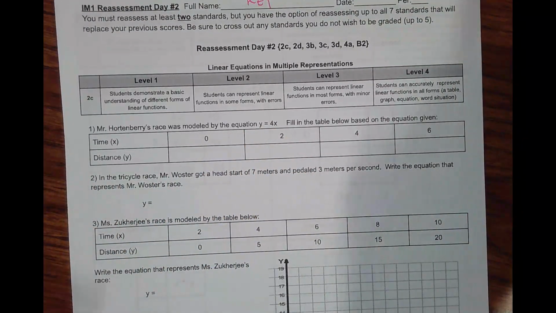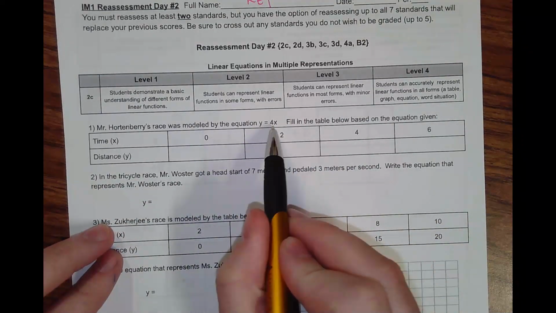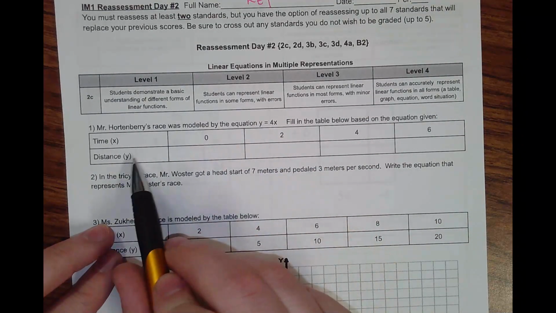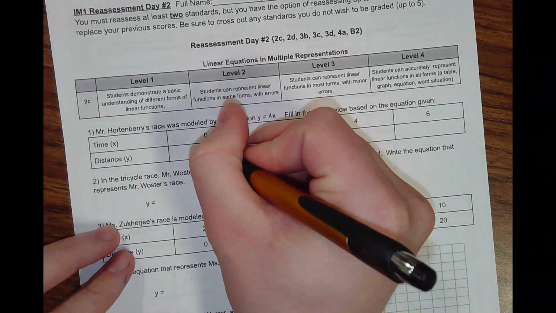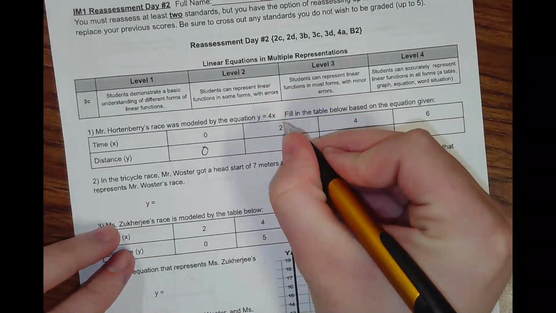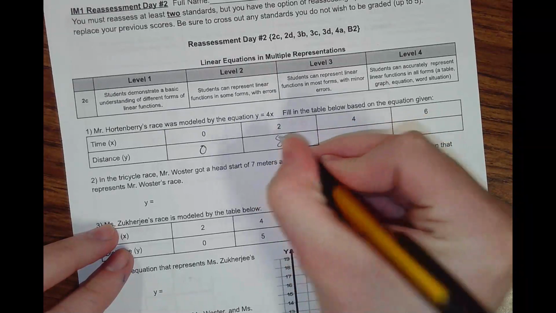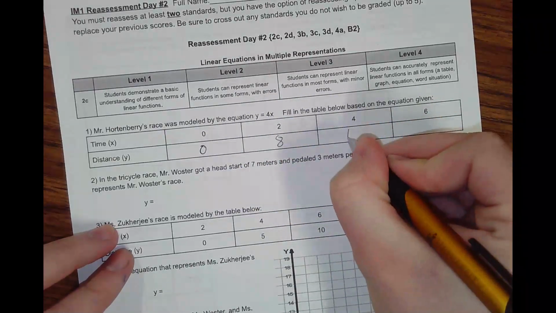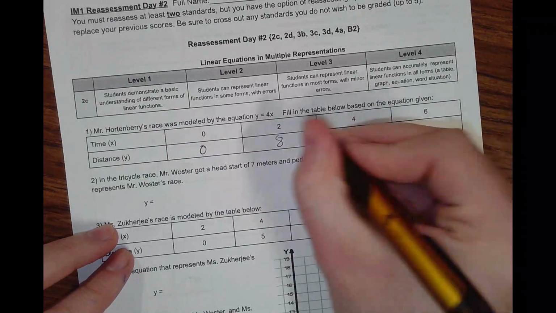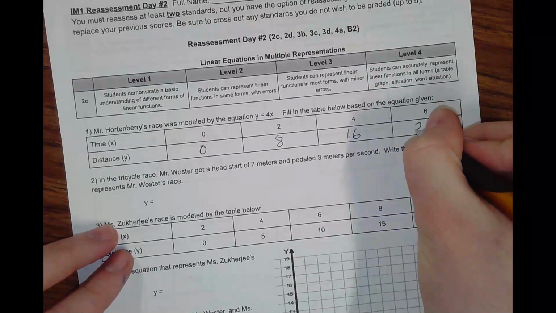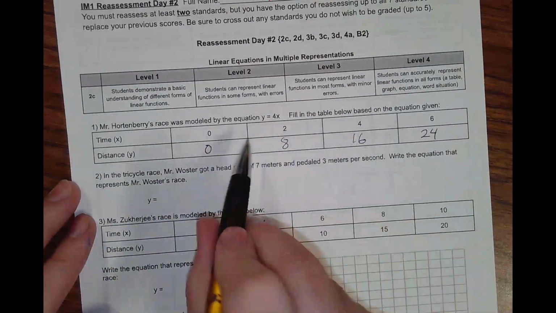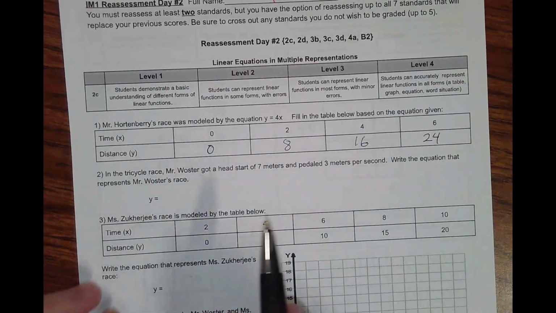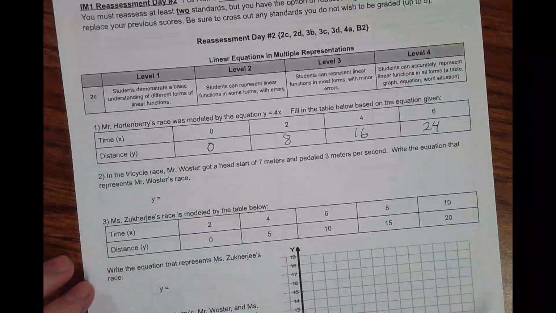Y equals 4x means we have to multiply x by 4 to get y. So 4 times 0 is going to be 0. 4 times 2 is going to be 8. 4 times 4, 16. And 6 times 4, 24. I'll check for mistakes. Nothing. These numbers are good. That's Mr. Hortonberry. We can go ahead and graph him now.